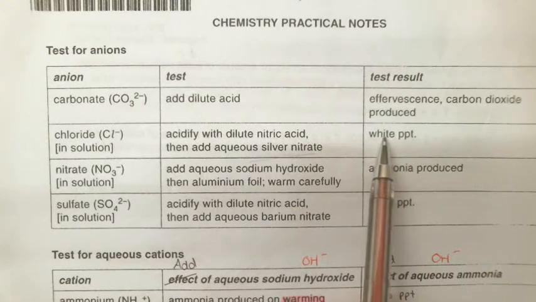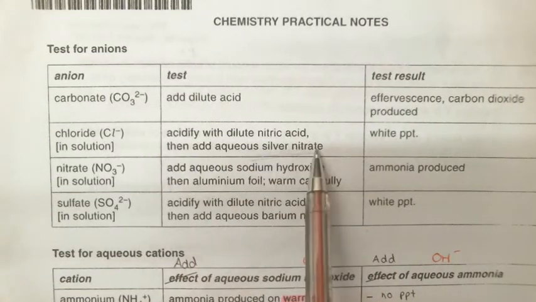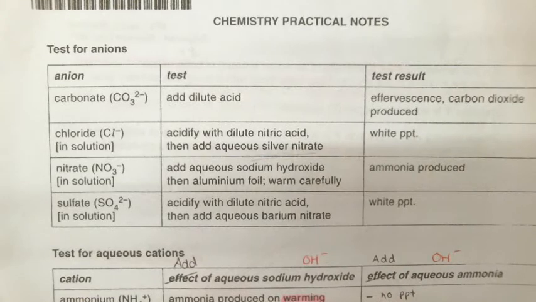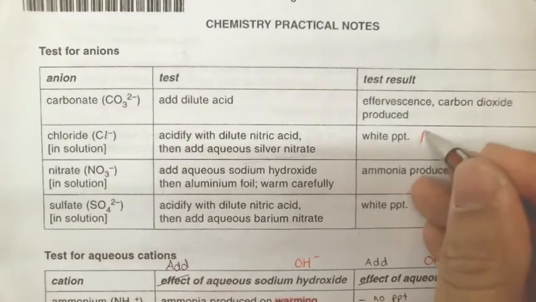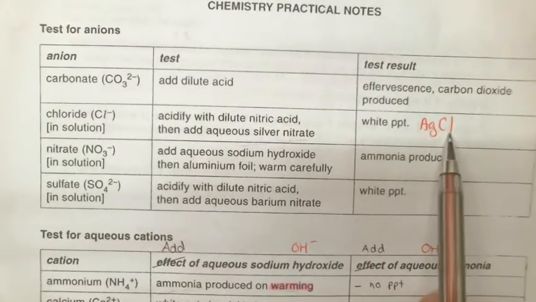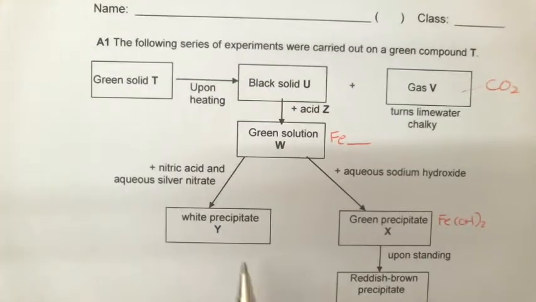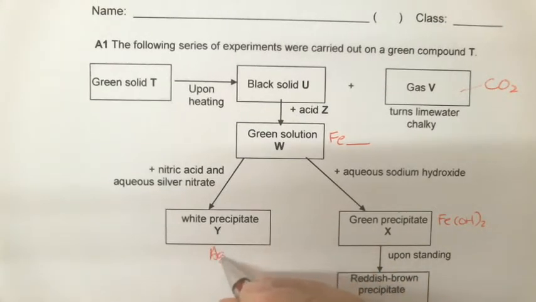Now this white PPT is not the same as this white PPT because you added in silver nitrate, not sodium hydroxide. This white PPT has a name, is known as silver chloride. Silver chloride. It shows that this solution has chloride in it. In other words, this is silver chloride. So silver chloride.